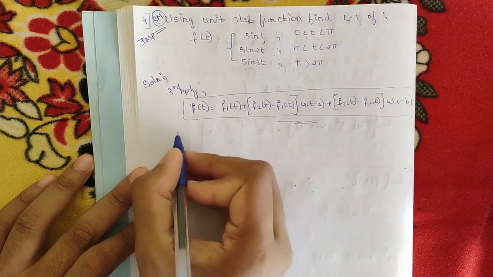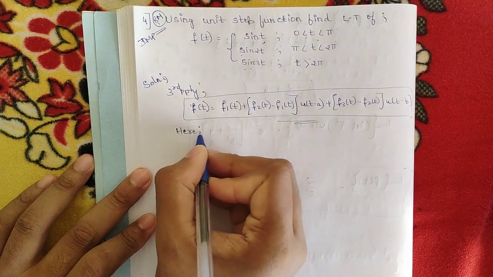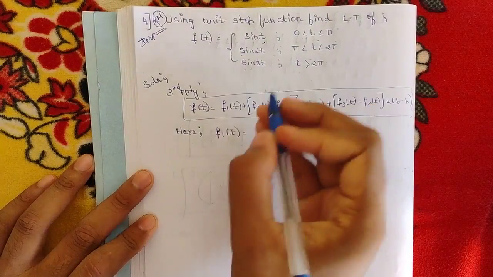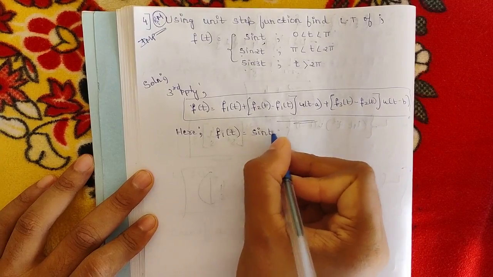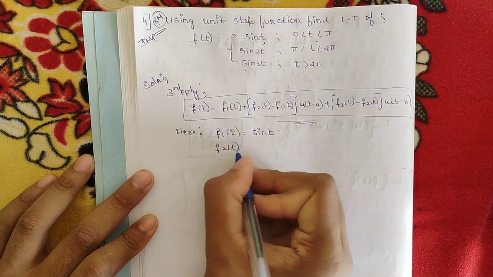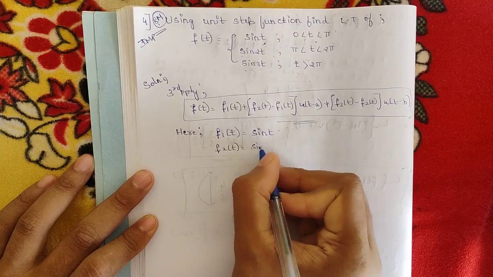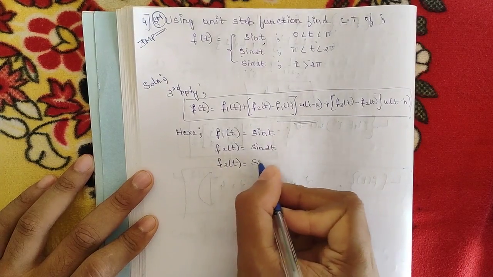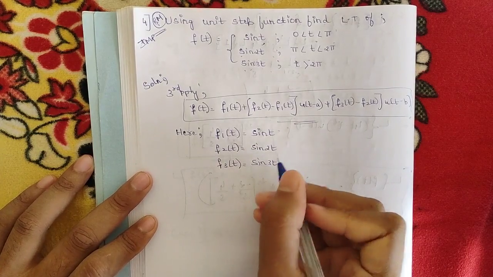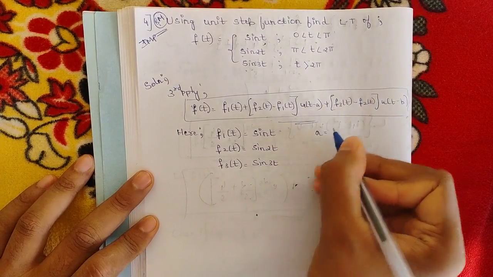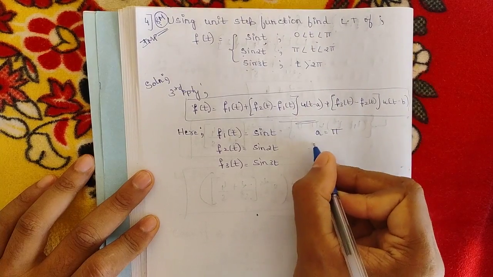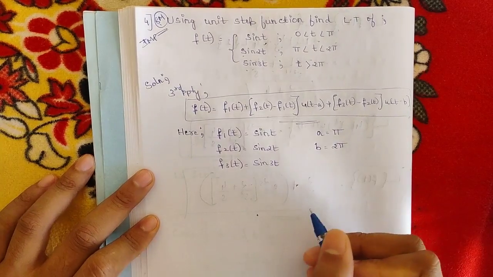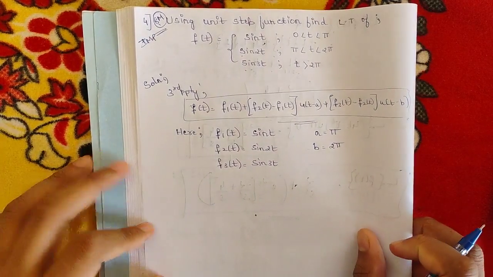So according to this, write the values of all the terms. In place of f1 of t, what do we have? Sin t. In place of f2 of t, what are we having? Sin 2t. In place of f3 of t, what are we having? Sin 3t. And in place of a, what are we having? Pi. In place of b, what are we having? That is the next interval, that is 2 pi. So like this we have the values of all the things.